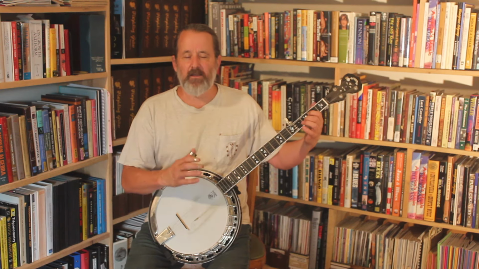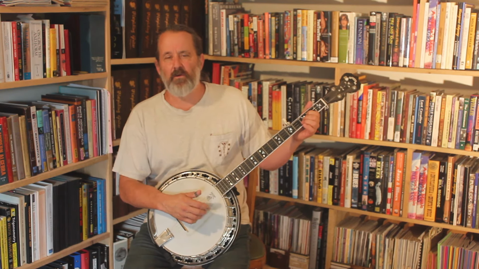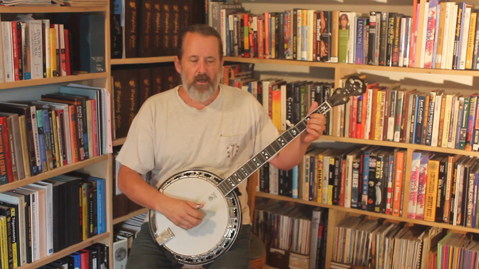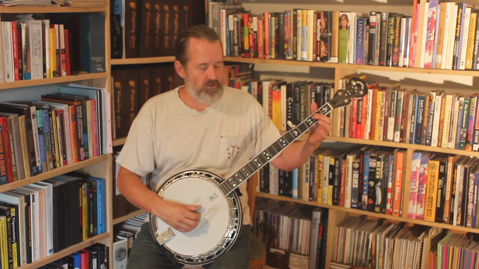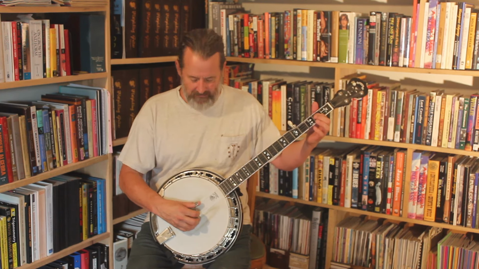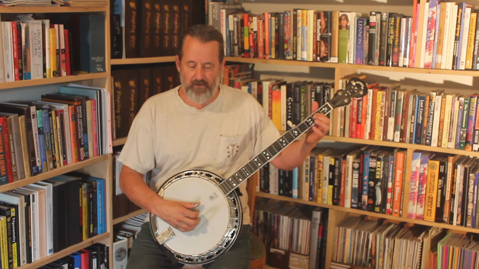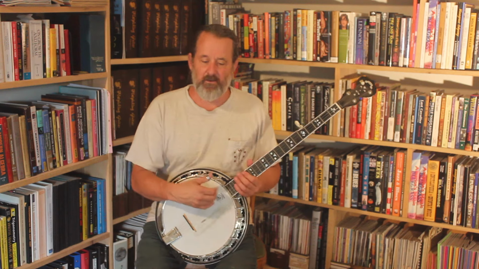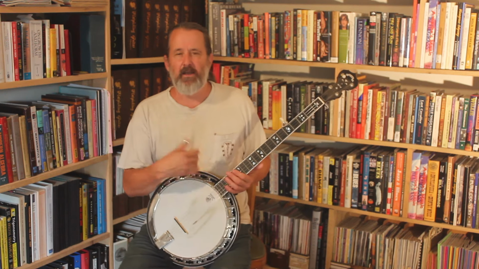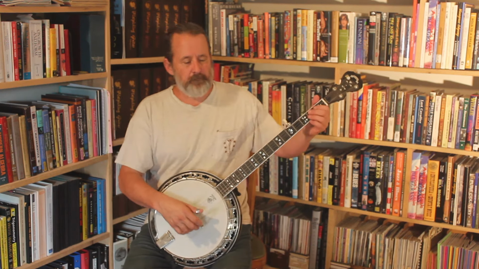So you've got a lot of flexibility when you're playing over D. A lot of rolls, they'll just hold this A note down and then hit the D notes, or hit this D on the high string and hit the drone top string and roll like that.